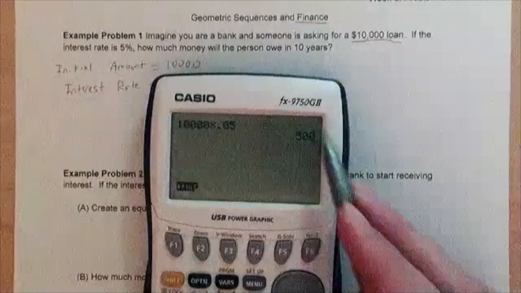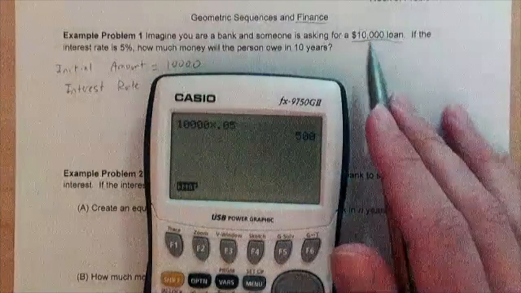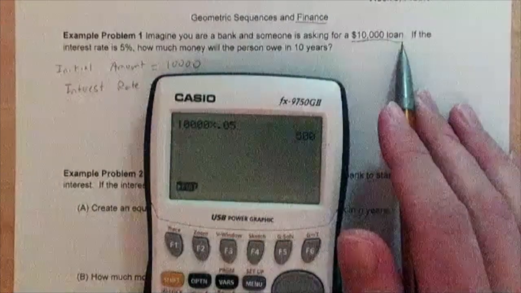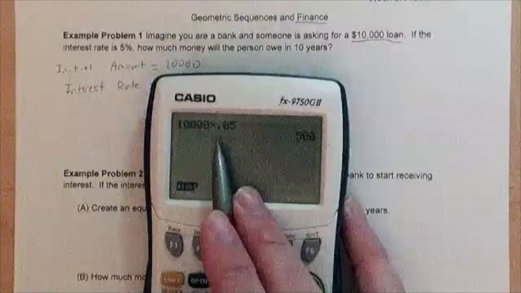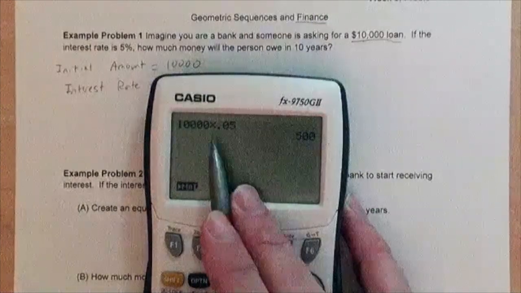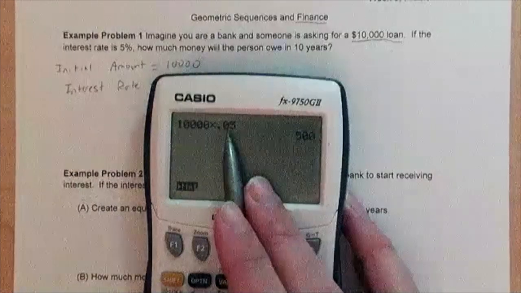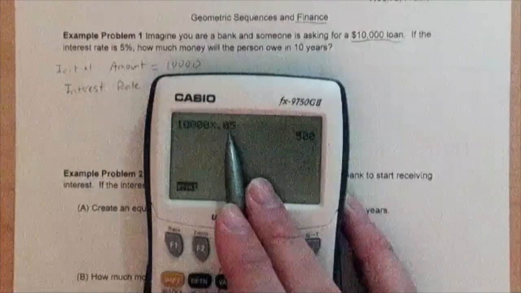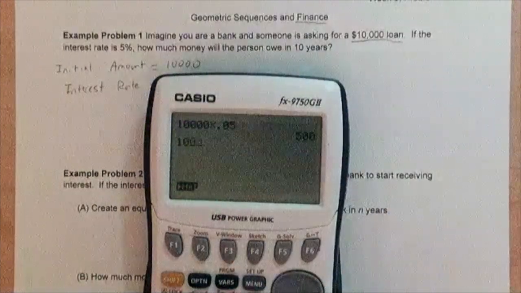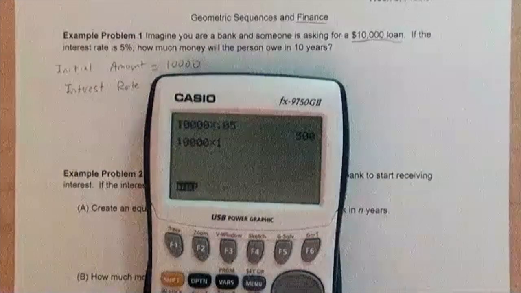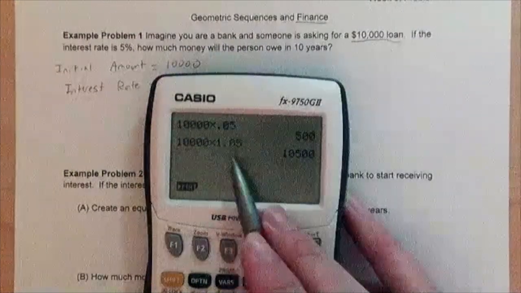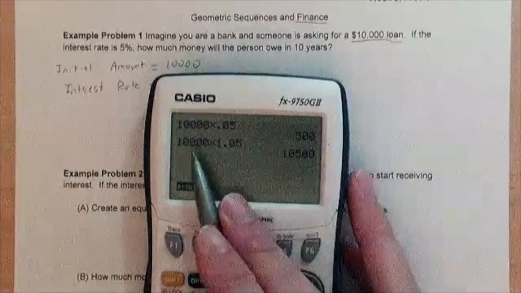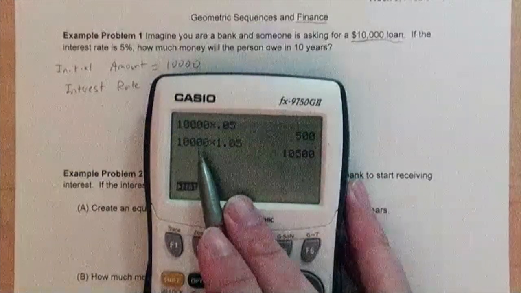So next year, you're not going to owe 10,000. You're actually going to owe 10,500. And I hope that makes sense. What's more important, though, is exactly what to multiply. So our interest rate here is 0.05. But if we do 10,000 now times 1.05, that's going to tell us not only that the interest was 500, but we still have to pay the initial amount.